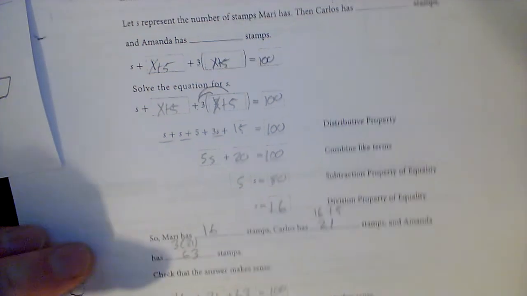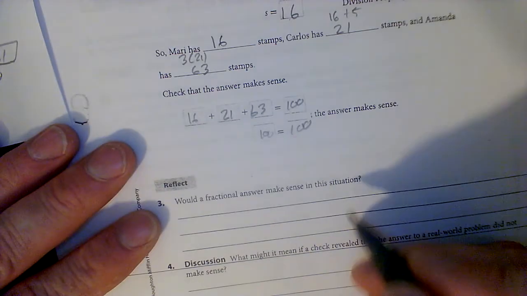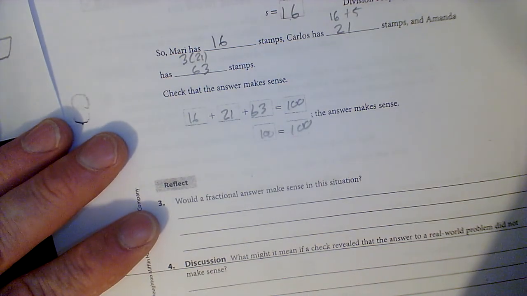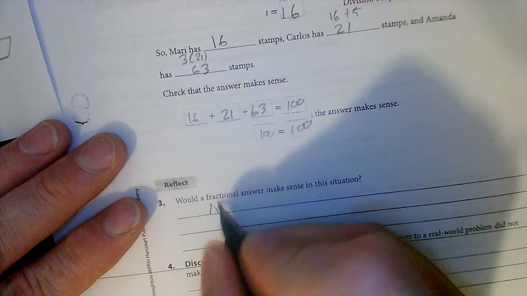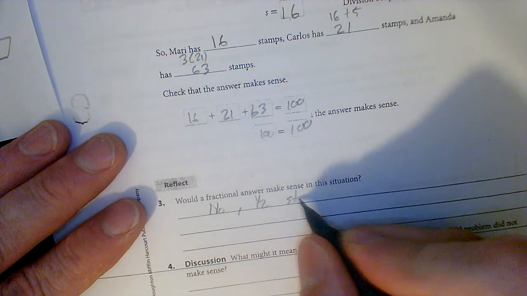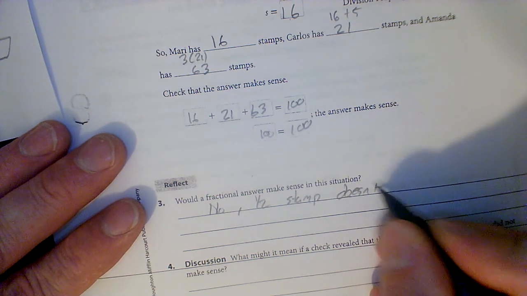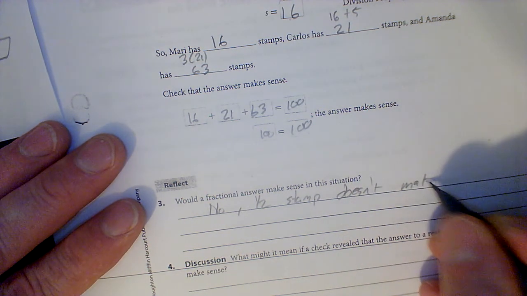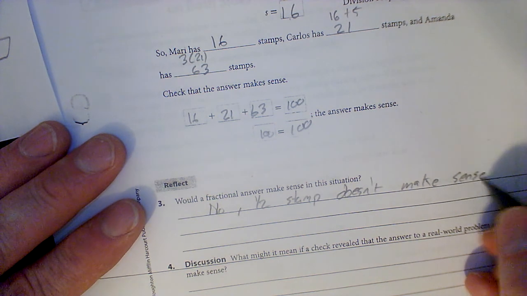We're golden. Would a fractional answer make sense? When you answer this question, you think about what you're dealing with. We were dealing with stamps. So I'm going to say no. Half a stamp doesn't make sense. So when you get halves on something like this, check to make sure your work is right.